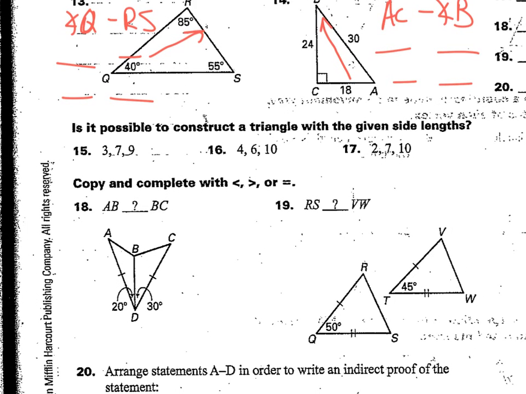15, 16, 17. Remember, you need to figure out, can these three lengths be the sides of a triangle? So remember, add the smallest two together. If it's greater than the third side, then it is a triangle. If it's less than the third side, the side that we didn't add, then it's not a triangle.